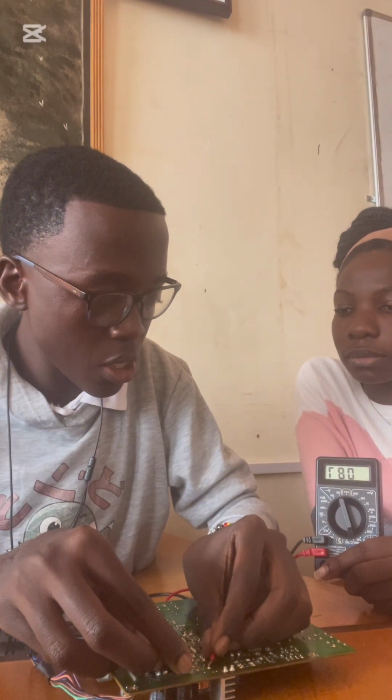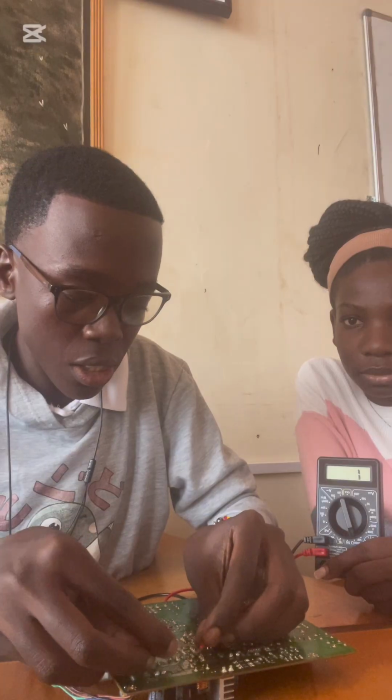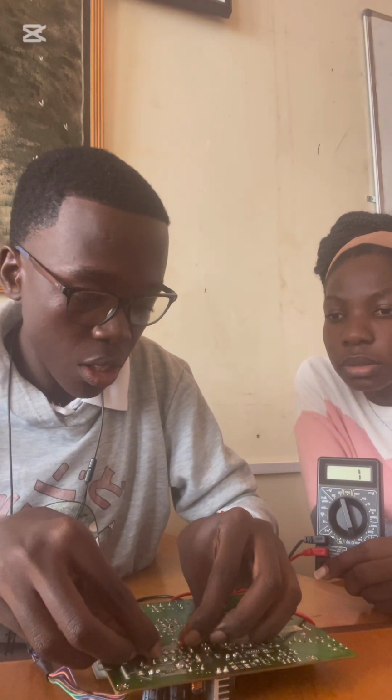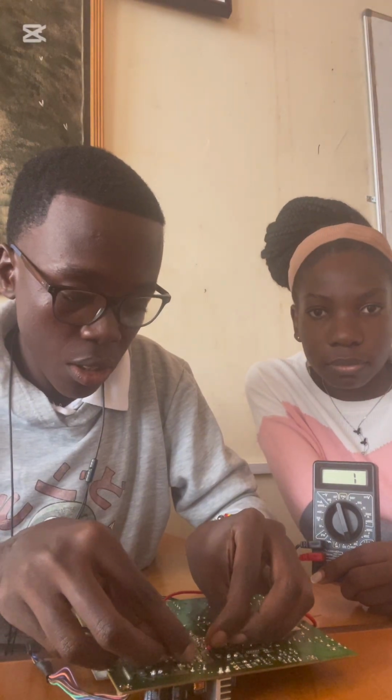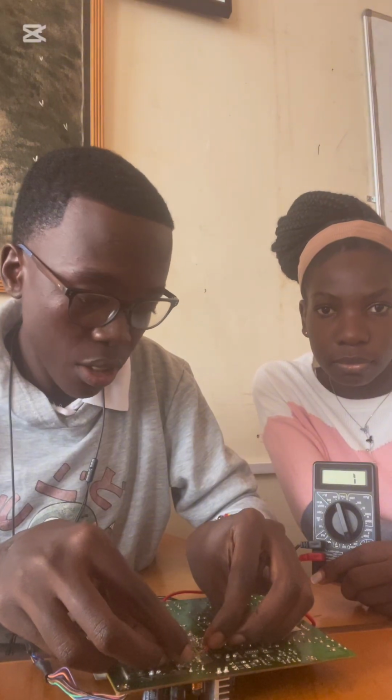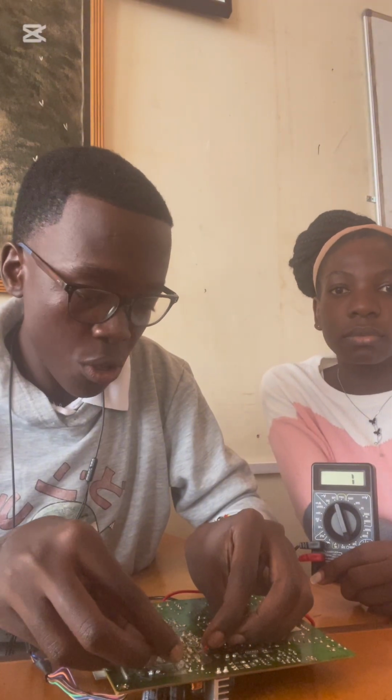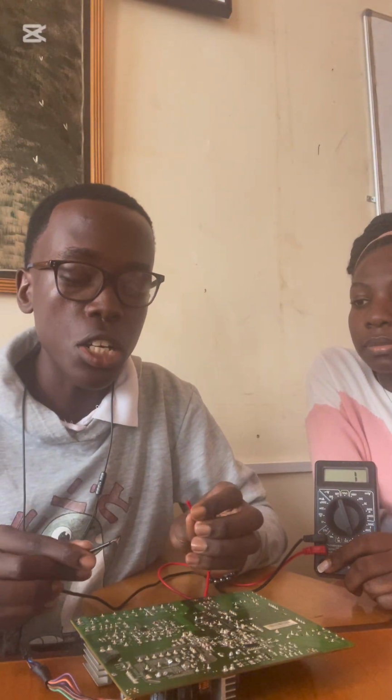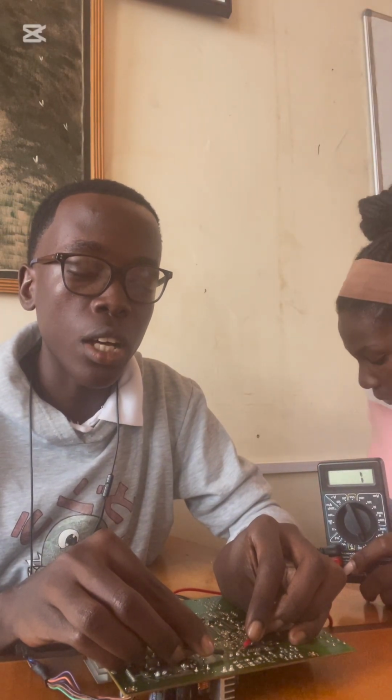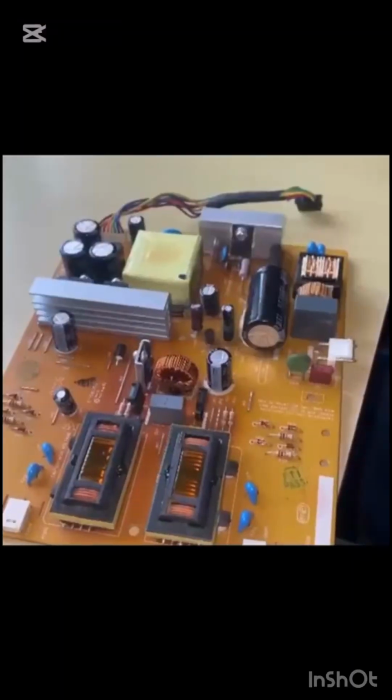So as you can see, it's showing us some capacitance. However, to know that it is faulty, you will hear a beeping sound. That is how you will know if the capacitor is faulty.